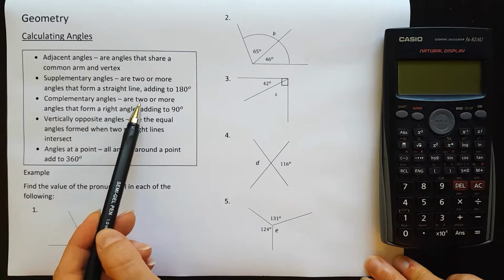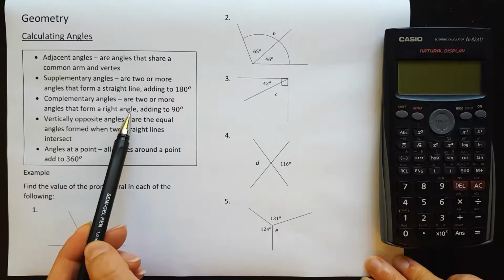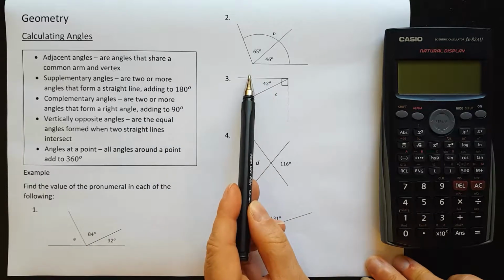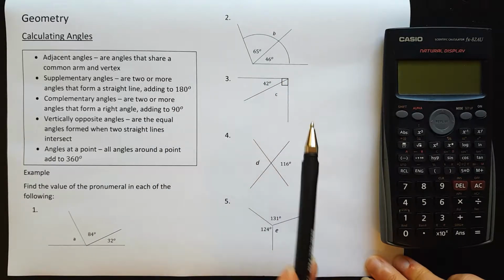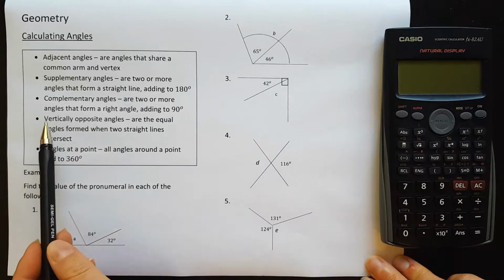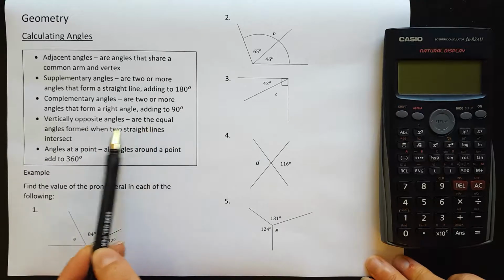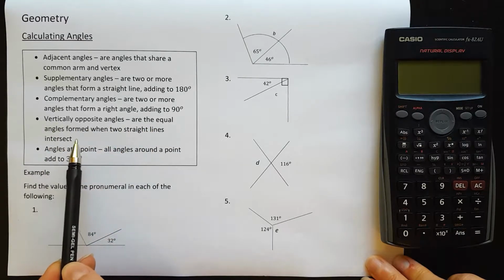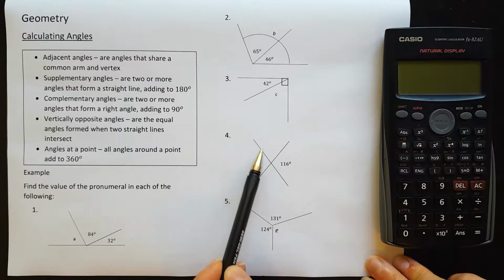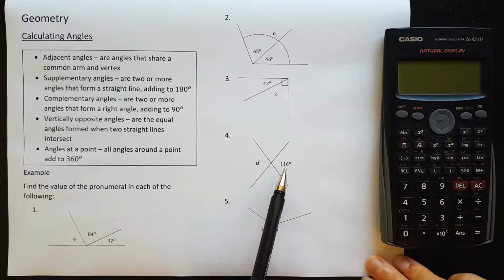Complementary angles are two or more angles that form a right angle, adding to 90 degrees. So here are some angles making a right angle. They would be called complementary. Vertically opposite angles are equal angles formed when two straight lines intersect. Two straight lines intersecting. The angles across from each other are called vertically opposite angles and they are always equal.